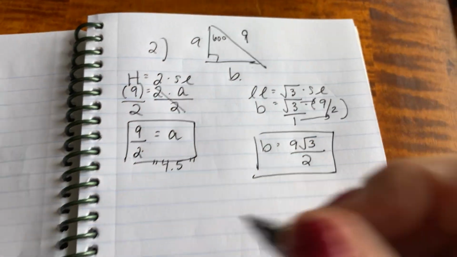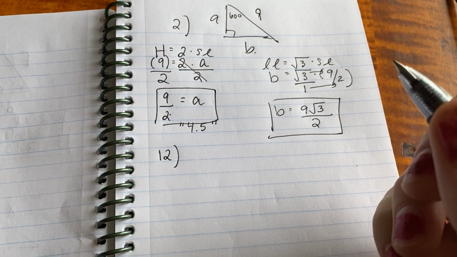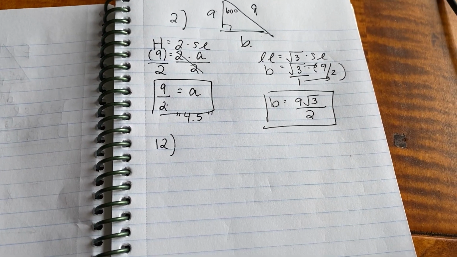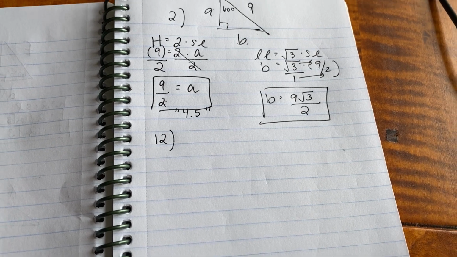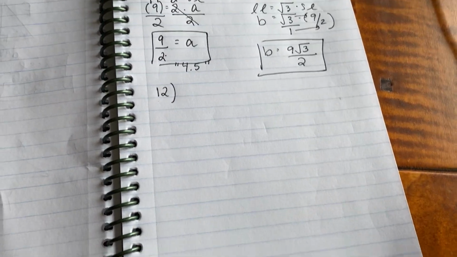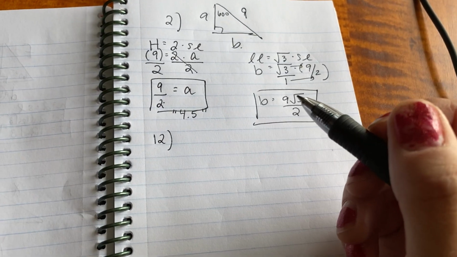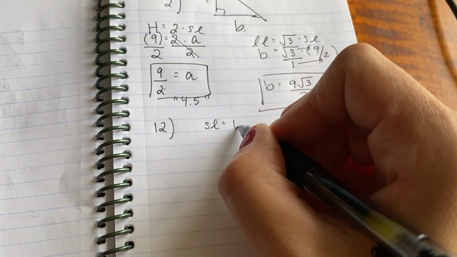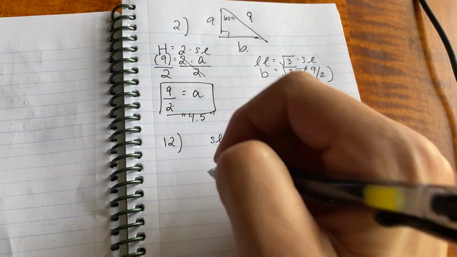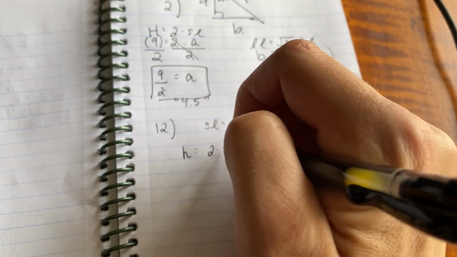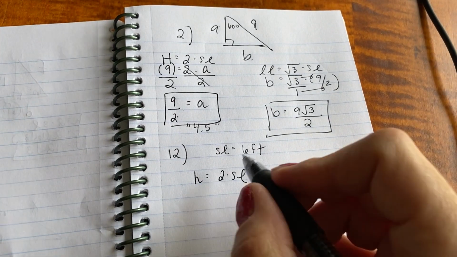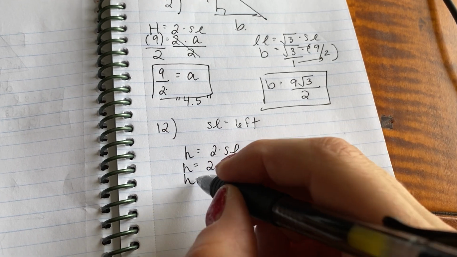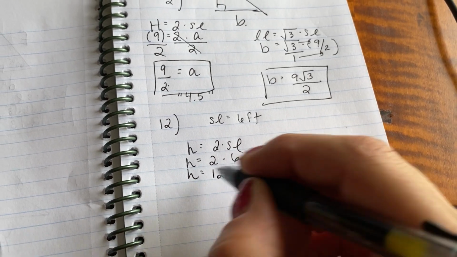I guess we'll do one more, number 12, where they give you another short leg. They didn't give you a picture here, but the shorter leg is 6 feet long. Find the length to the nearest 1/10 of a foot of the other two sides. I'm actually not going to follow those directions. I'm going to keep it exact because that's preferred typically to rounded answers. So if our short leg, I'm not even going to draw a picture here, is equal to 6 feet, I know that the hypotenuse should equal 2 times the short leg. So the hypotenuse should equal 2 times 6. Therefore, the hypotenuse would be 12 feet.